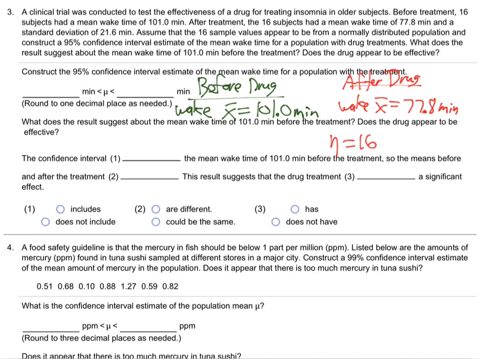Now, you might think, what do you mean? Of course it is. The average went down. What's my problem? Why do I keep asking that when it clearly went down? Why is there even a question that remains?